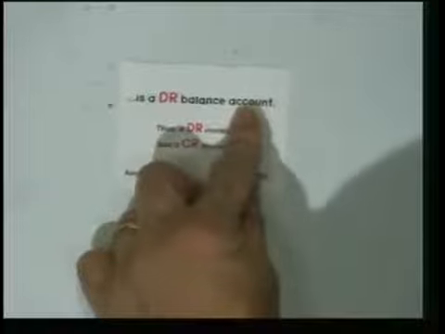Here's what I'm going to do. On one side of the flashcard, I have the name of the account. On the other side, I have: cash is a debit balance account. Thus, a debit increases and a credit decreases. Are you with me?